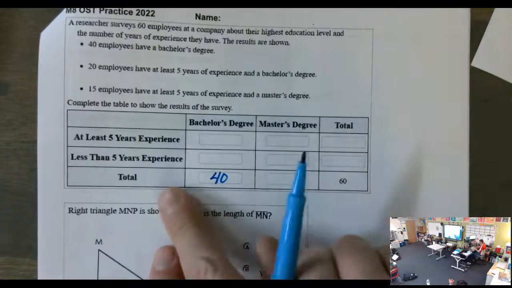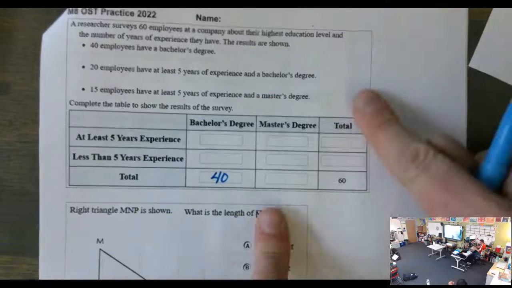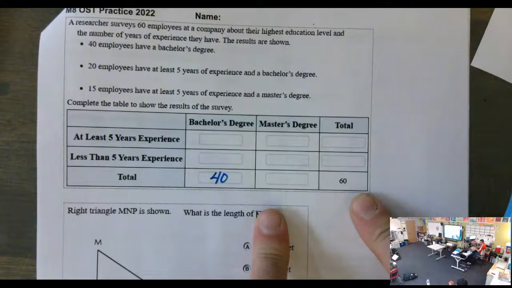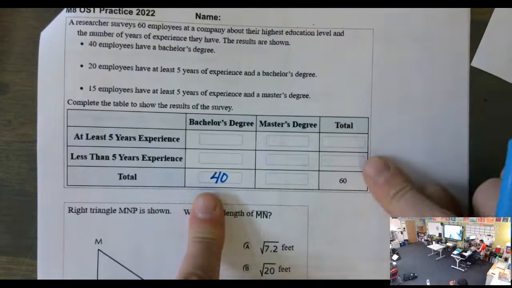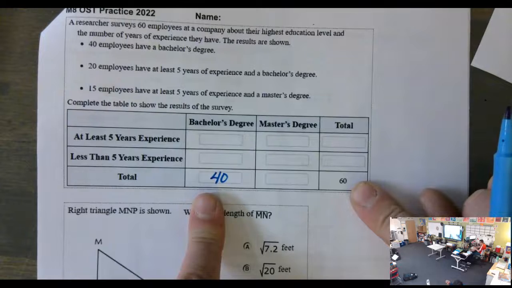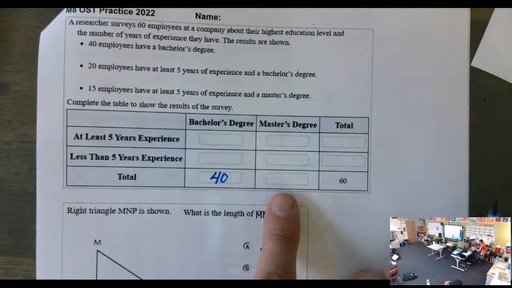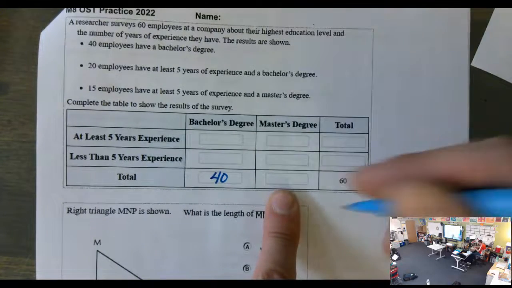Notice this one has both. It has totals across the bottom and totals across the side. That means that these two numbers on the bottom should add up to 60. These two numbers on the right side should add up to 60. So what number would have to be here for masters? Absolutely.